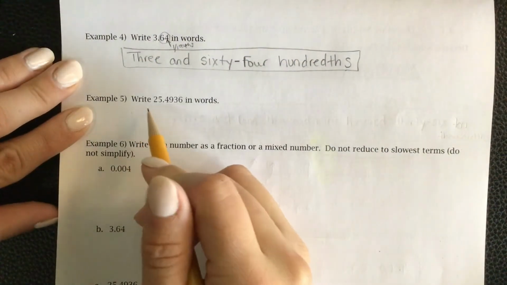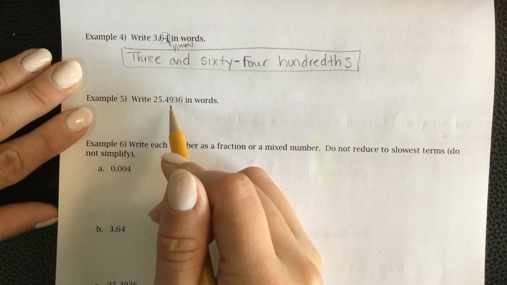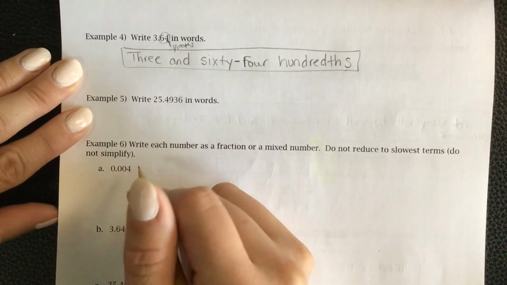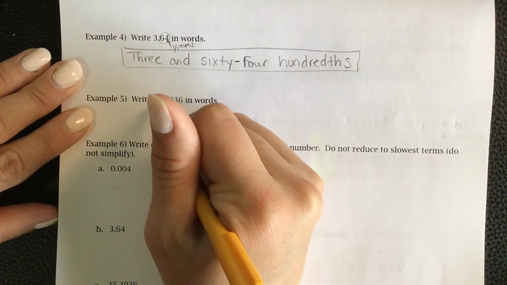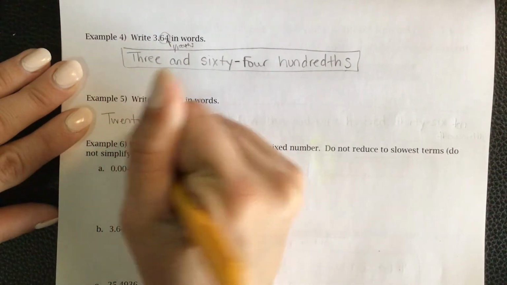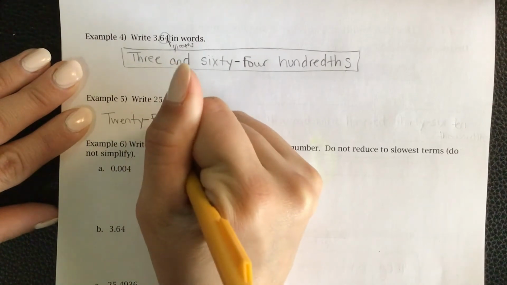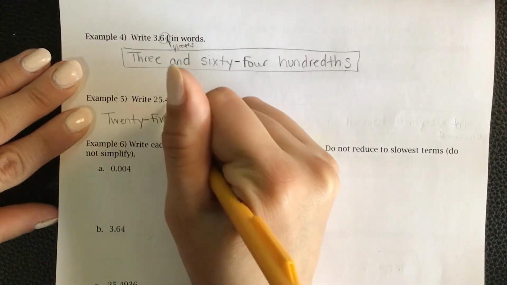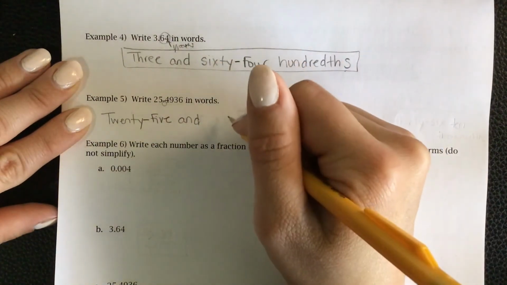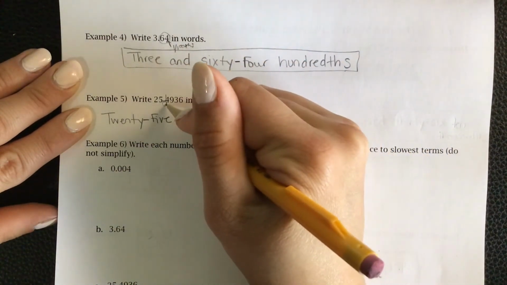Example 5. Write 25 and 4,936 10,000ths in words. So we have 25, and 25 gets a dash because it's more than 20. The decimal means and. And then we focus on this number as a whole as well.